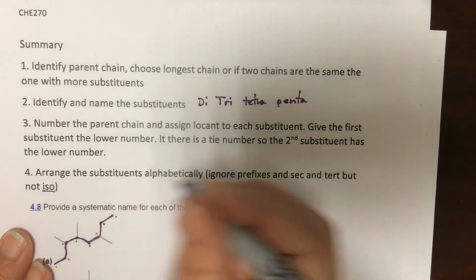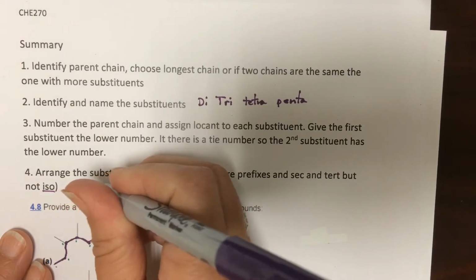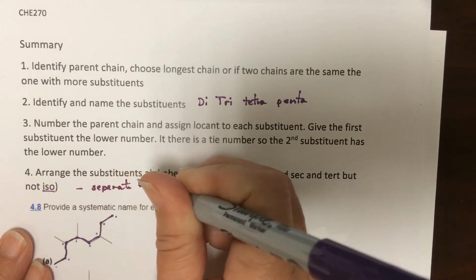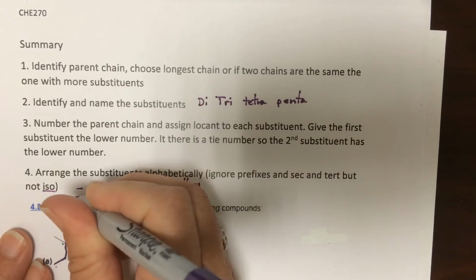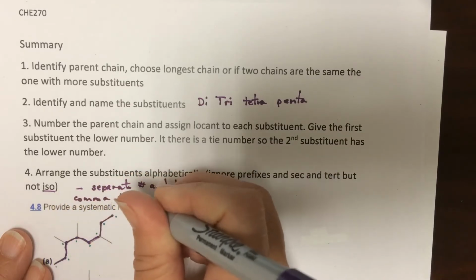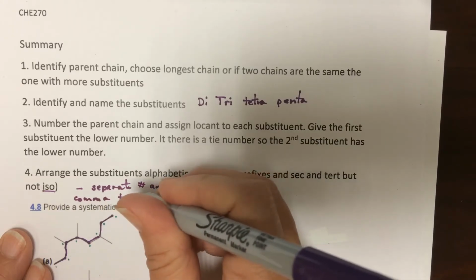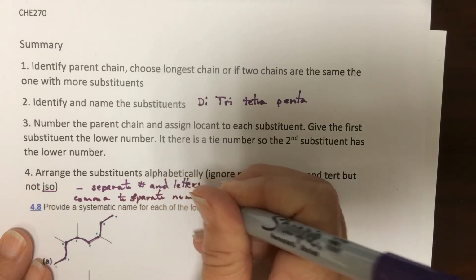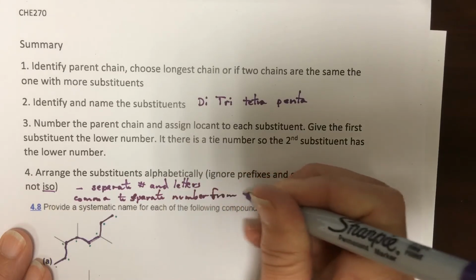We use a hyphen to separate numbers and letters. And we use a comma to separate numbers from each other.